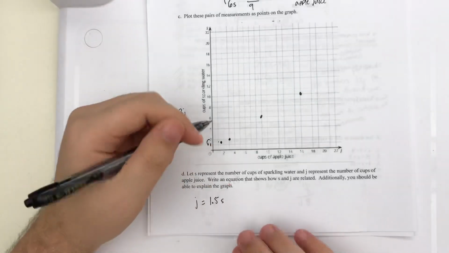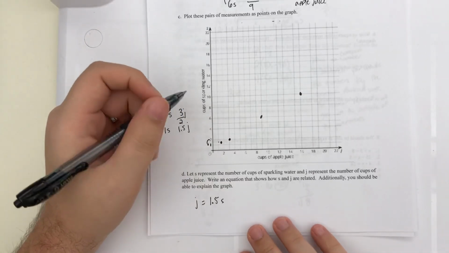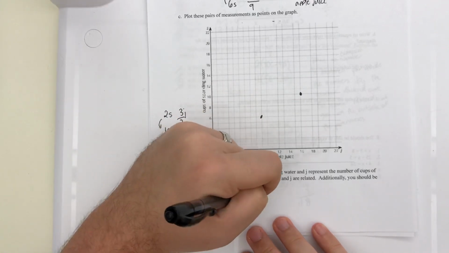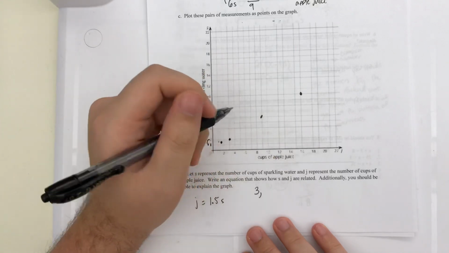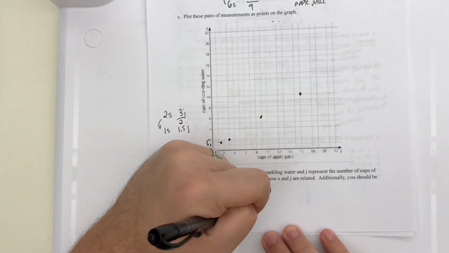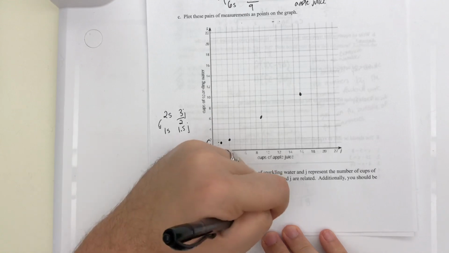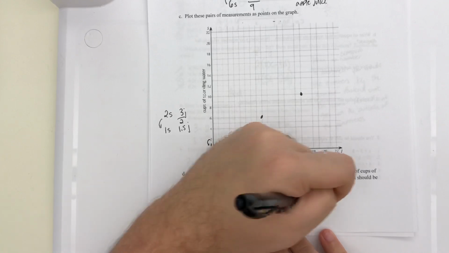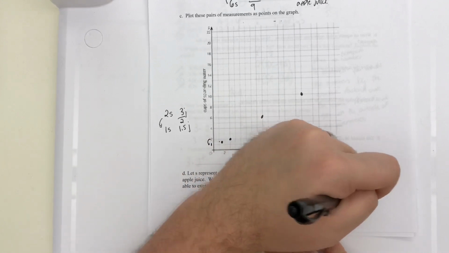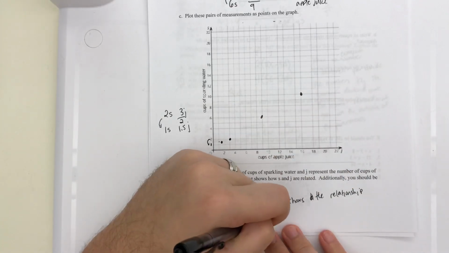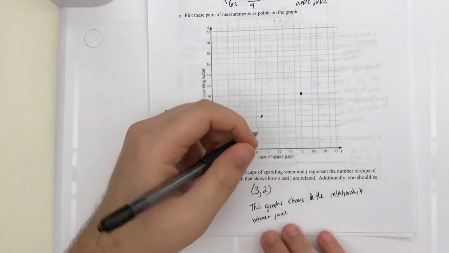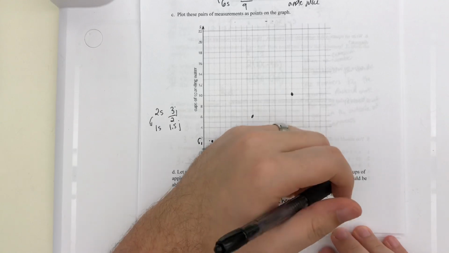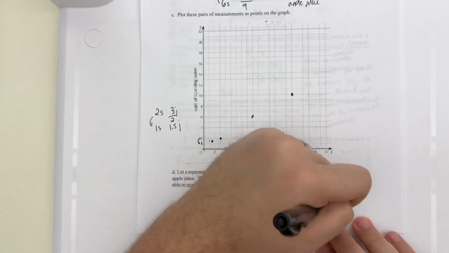If I want to explain this graph, the best way to do that is to explain a point. 3, 2. This graph shows the relationship between juice and sparkling water.